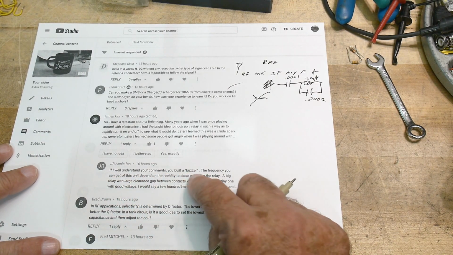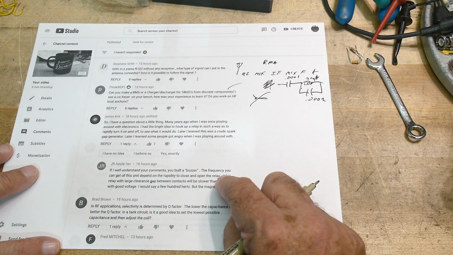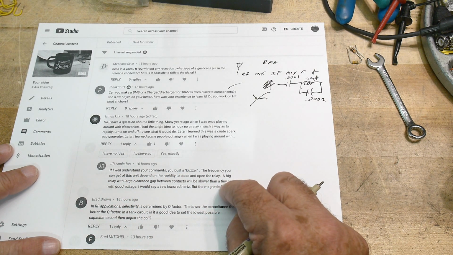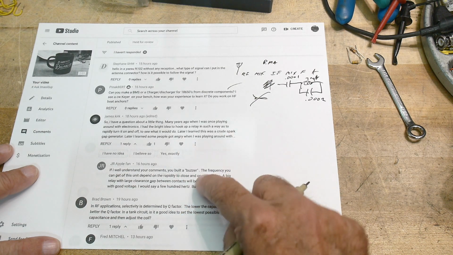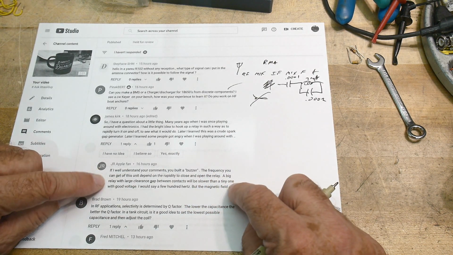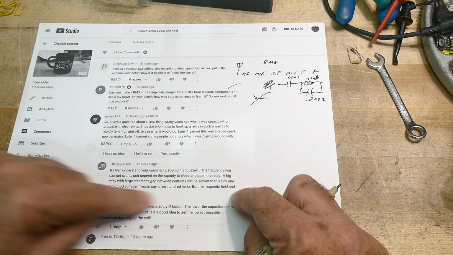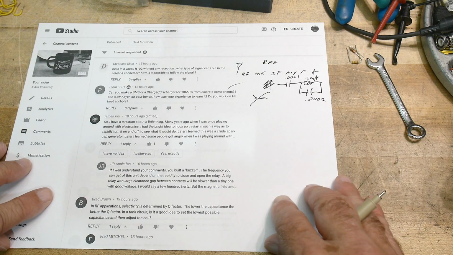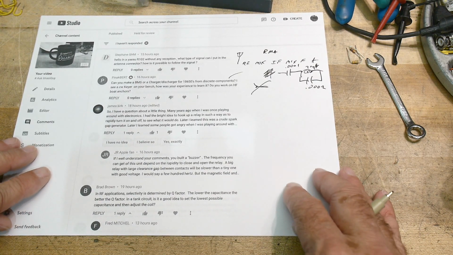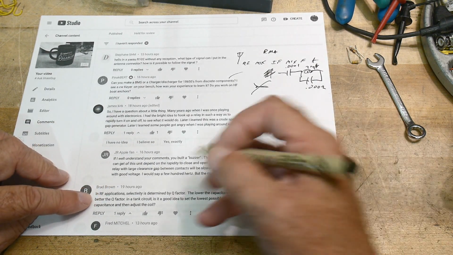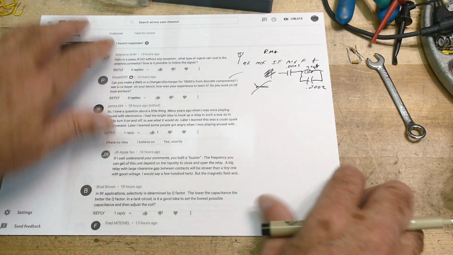Let's see here. If I understood your comments, you built a buzzer. Can you get it rapidly closed? This is the same thing here. A few hundred hertz. Anyway, yeah. Spark gap generator. The spark gap transmitter. Go back to the old days. In RF applications, let's see where to answer that one.